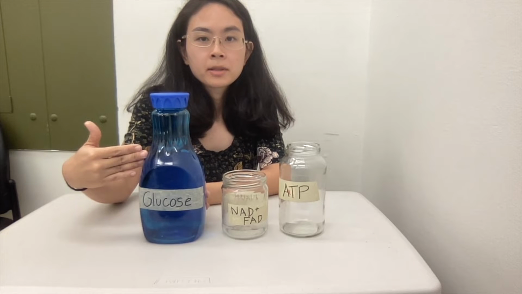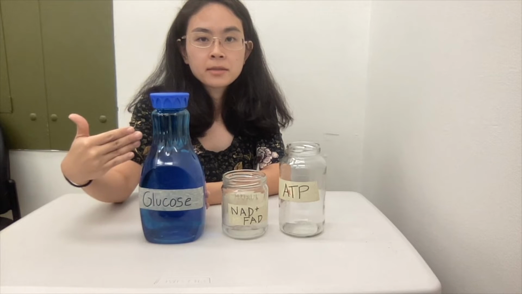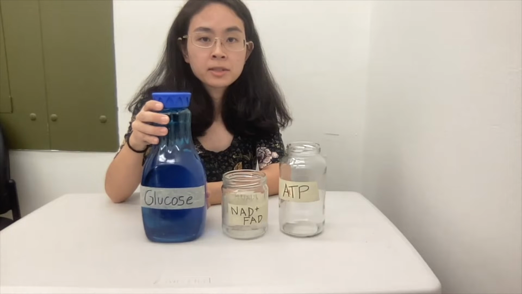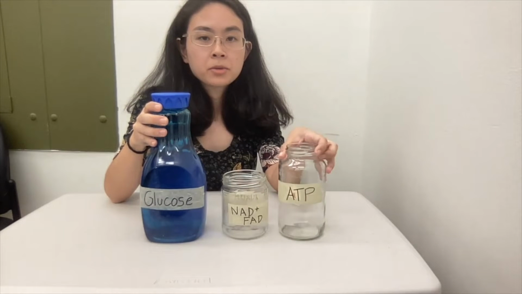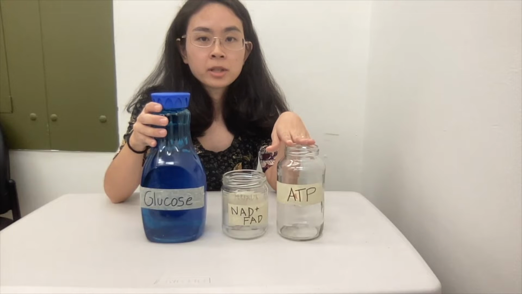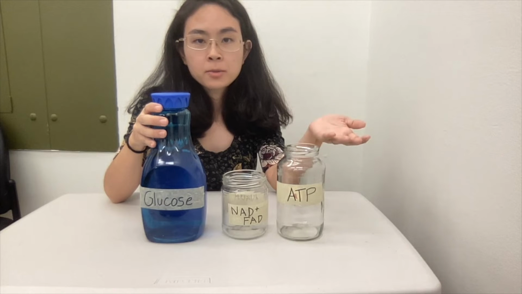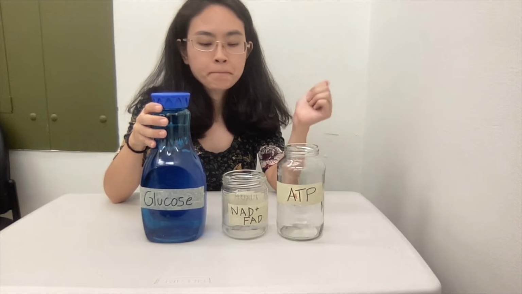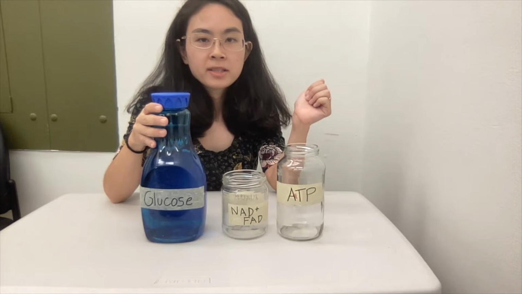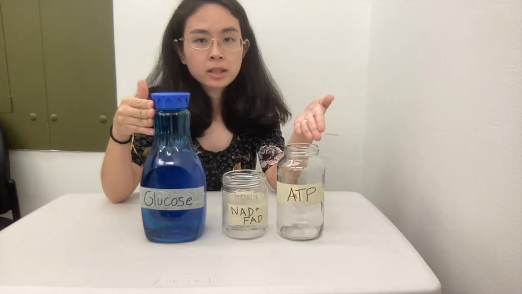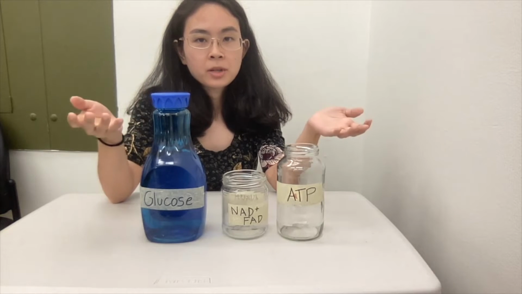Now, remember, the primary purpose of cellular respiration is to take the energy that's found in glucose here and transfer it into the form of ATP, which is the energy currency of the cell, what the cell will spend when it needs to do active transport or to move, say. But what we see in this process is that we don't just take all of the energy from glucose and put it directly into this jar here. So let me demonstrate what happens.